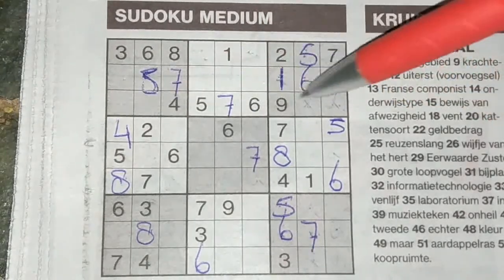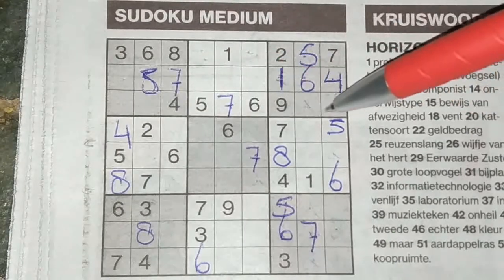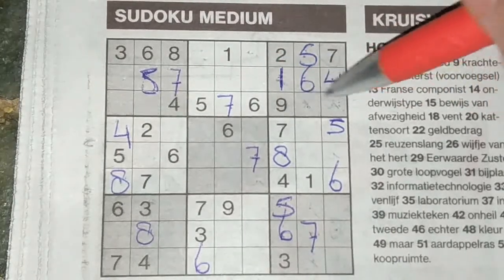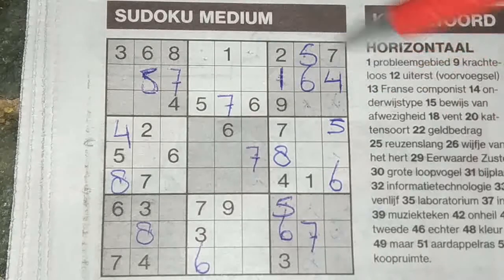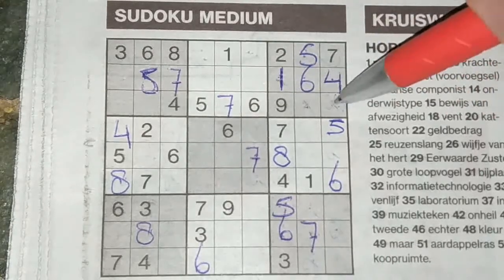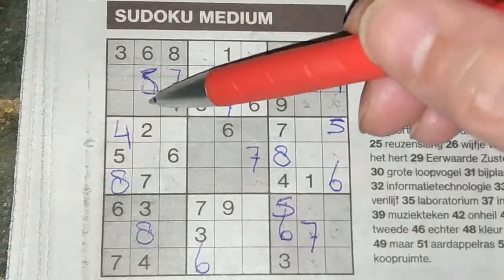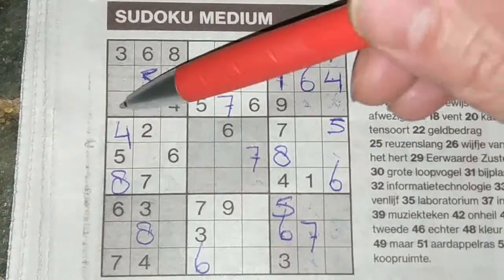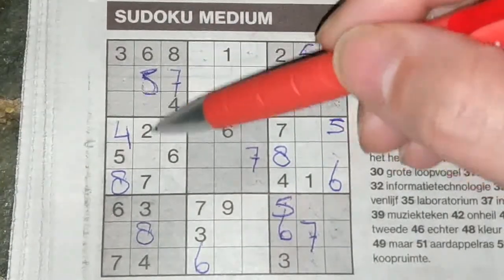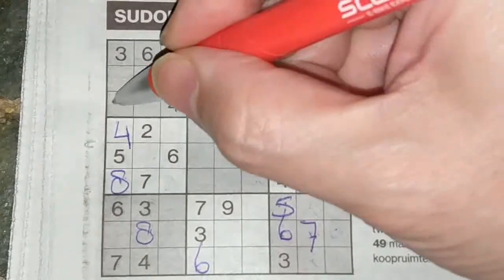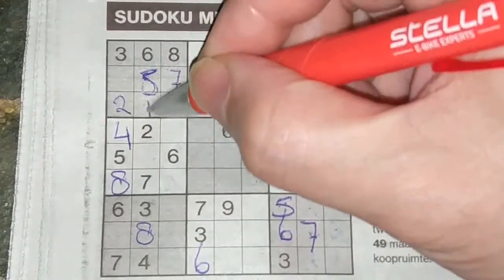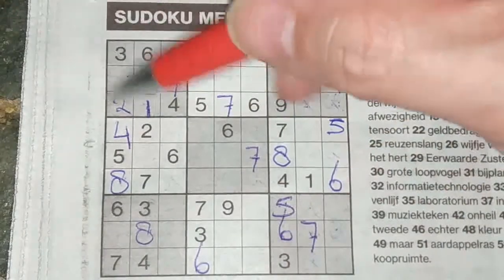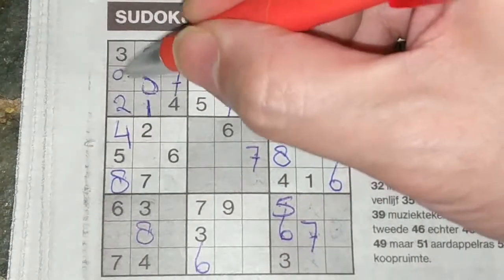The third row. Here there are 2 missing numbers in this big square, the 3 and the 8. That means the other 2 numbers are the 1 and the 2. I see here a 2, so no 2 there, 2 should be here, and the 1 goes there. 1 missing number of this big square for the number 9.